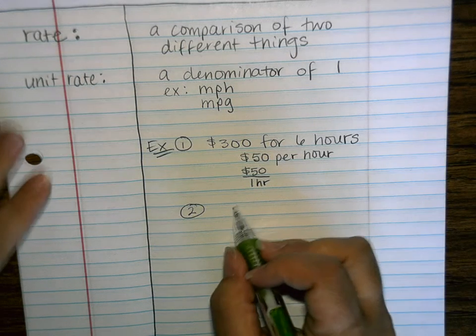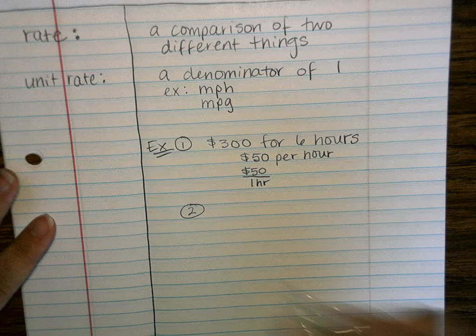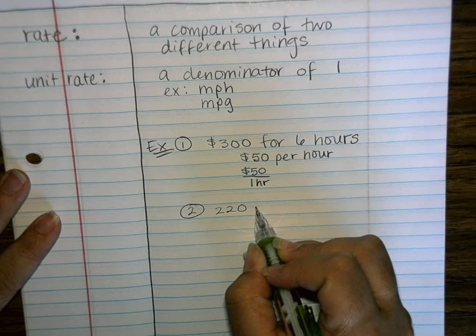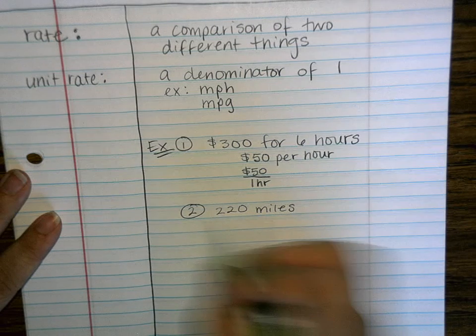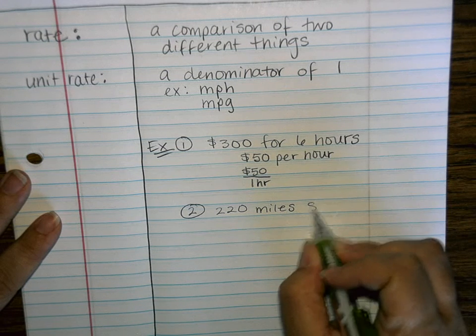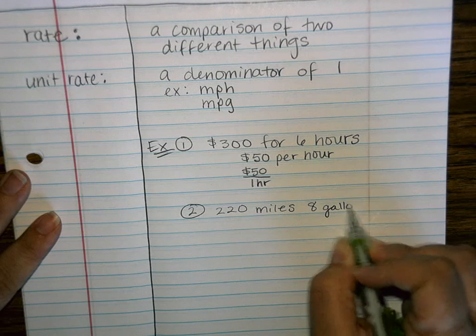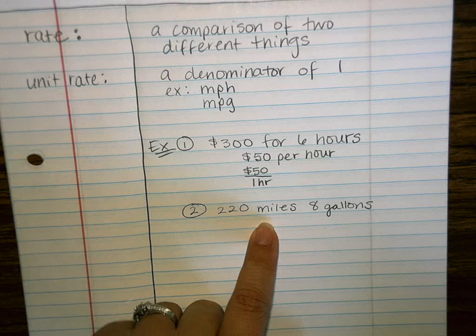I'll look at that. And then I make my kids do this in the car because, you know, math teachers have to make their kids do math all the time. And so let's say I went 220 miles. This is a little bit unrealistic for my car, but let's just go with 8 gallons. Because my car, when I fill up, is over 20 gallons. But so I can figure out from this, like, what is my miles per gallon?